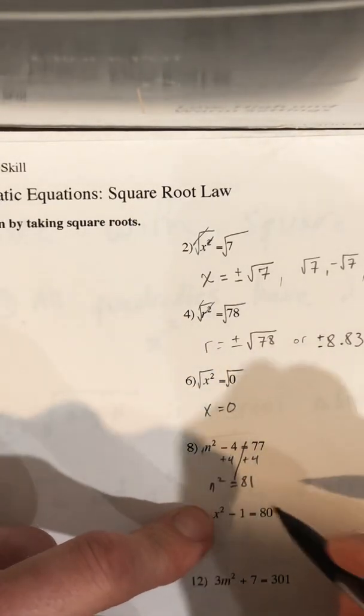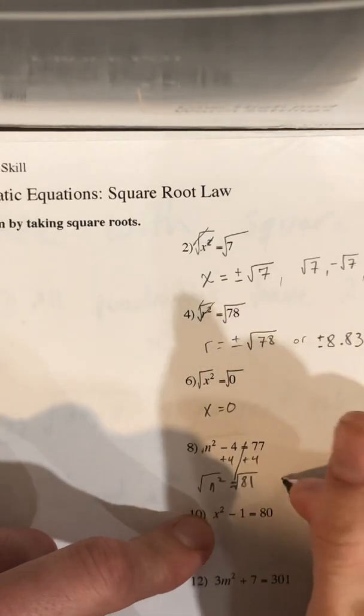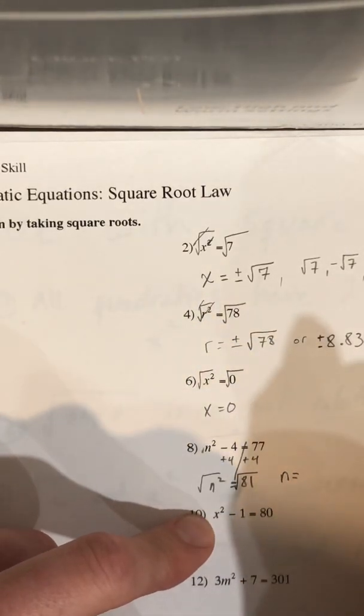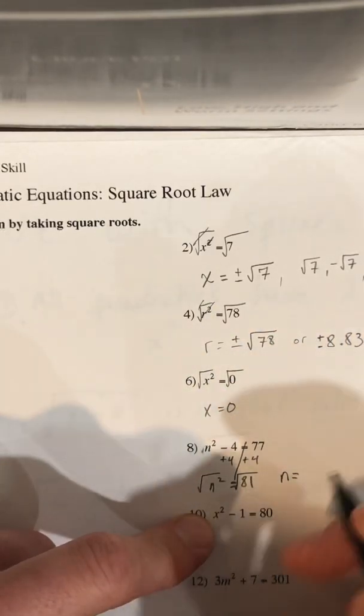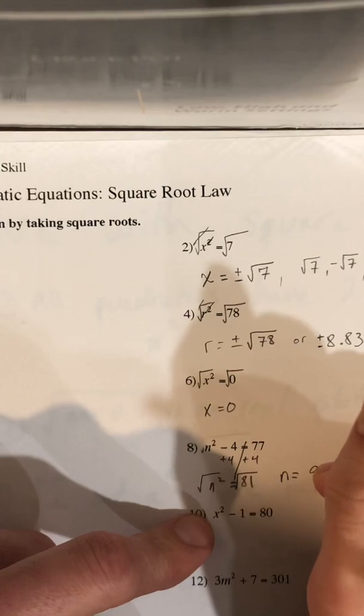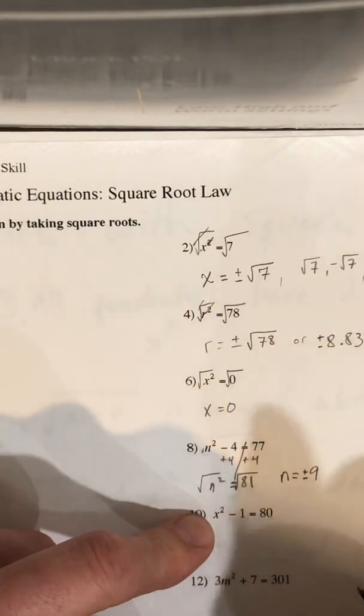And then now we're ready to square root both sides. So n is equal to the square root of 81. And what is the square root of 81? If you can simplify it, do it. It's either positive 9 or it's negative 9.